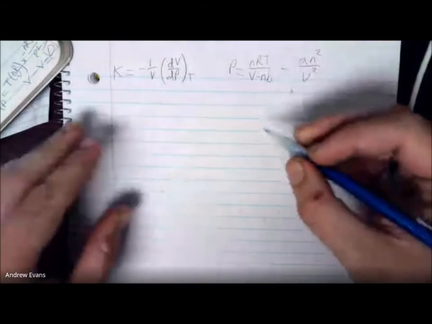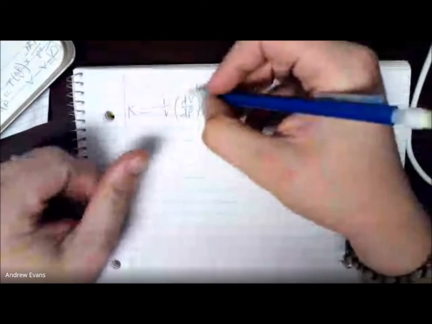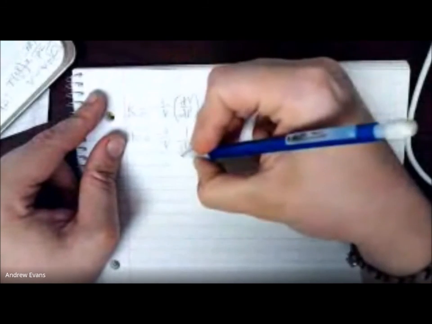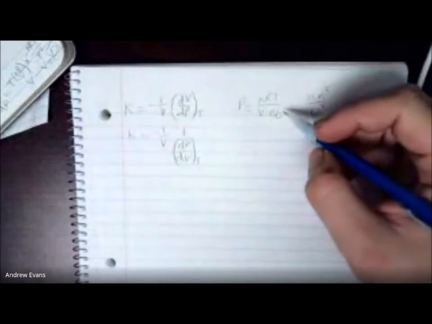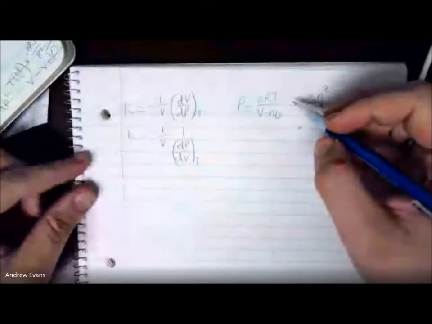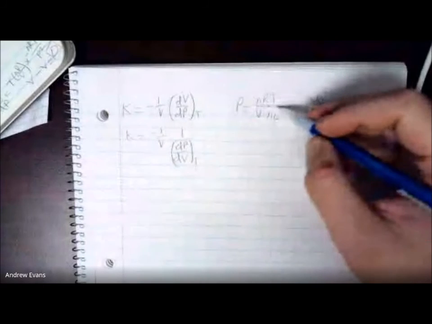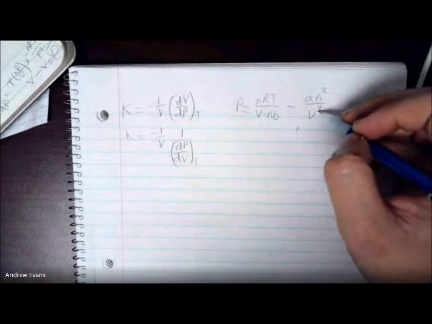So I cannot solve this so easily, but if I take kappa equals -1 over V, I can solve this for 1 over dP dV.